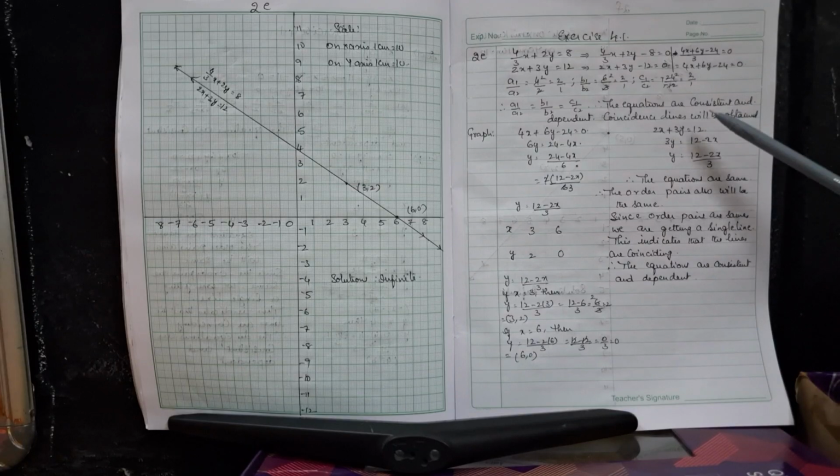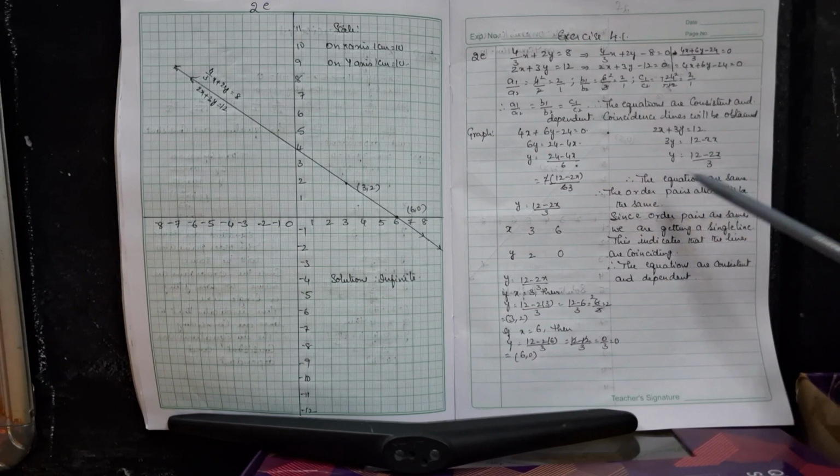Next one is 2x plus 3y is equal to 12, which means 3y is equal to 12 minus 2x. y is equal to 12 minus 2x by 3. Same equation like the earlier problem. So the equations are same, the ordered pairs will be same. So since the ordered pairs are same, we are getting a single line. So this indicates that the lines are coinciding and the equations are consistent and dependent.